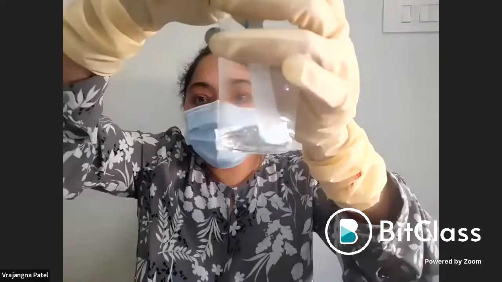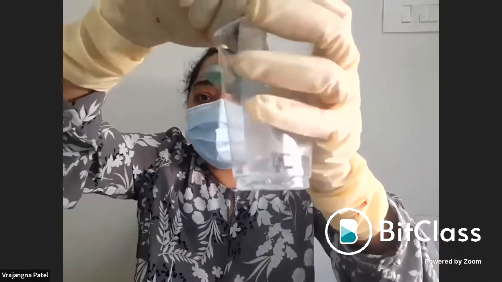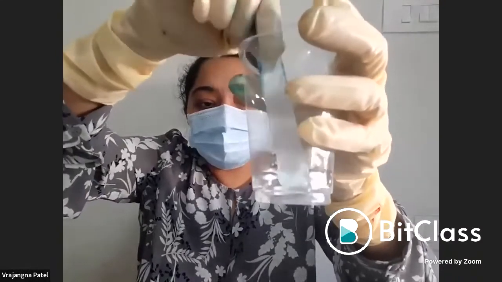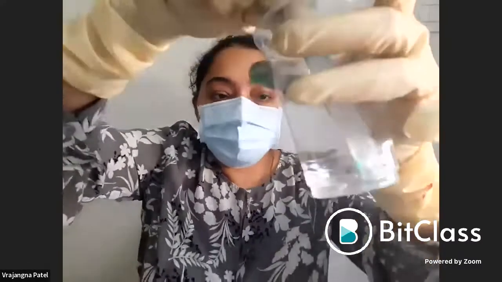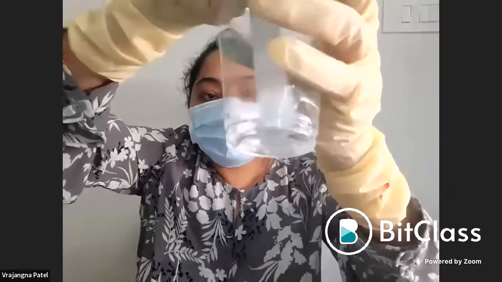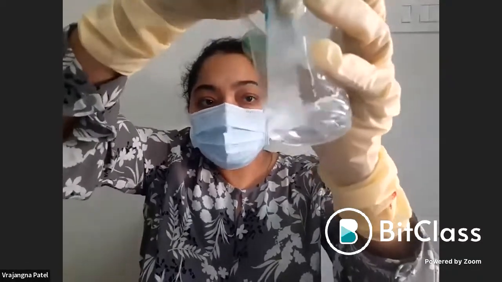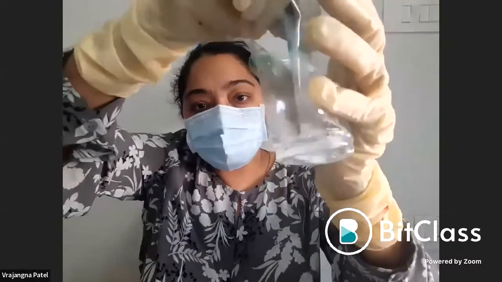When you mix, do not mix it vigorously or there will be n number of air bubbles and it will be a hindrance to know whether we have reached the end point or not. So mix very slowly and scrape the sides of your glass so that we have a homogeneous mixture.